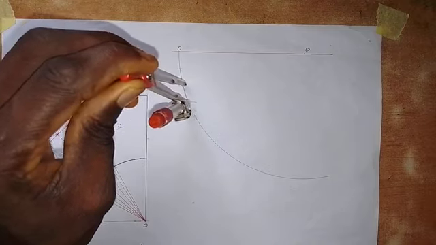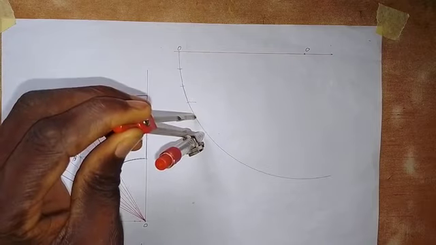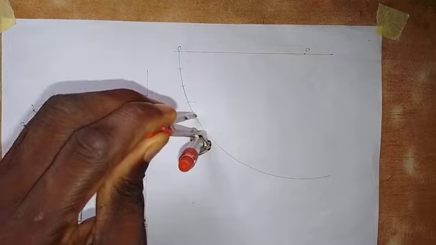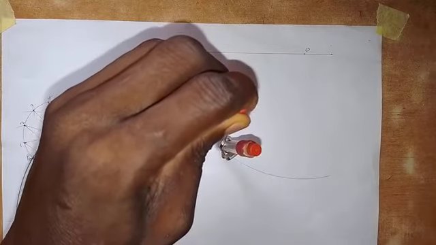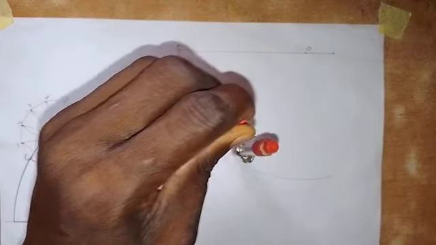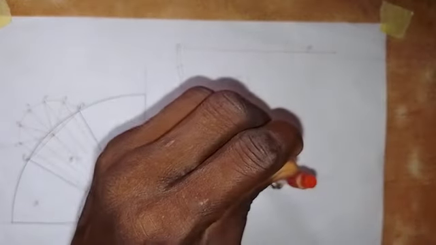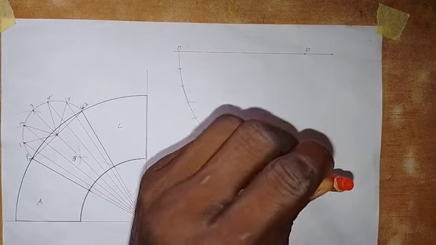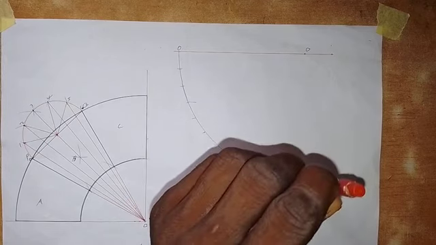So putting it at this point, this is 4. Then here we have 5. This gives us 6. This is 7. This is 8. Then we have 9. This is 10. This is 11. And then the last one, 12. So we got it here.